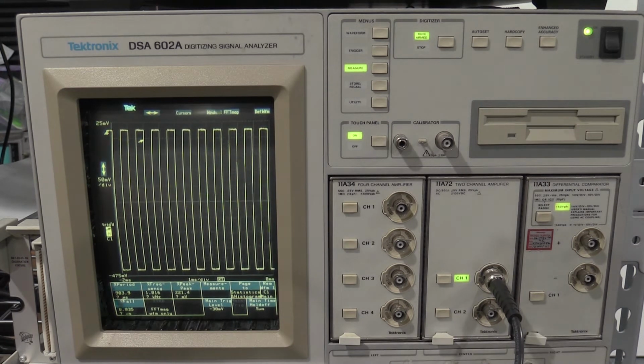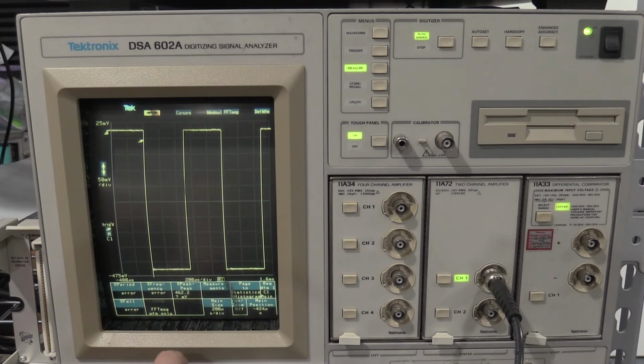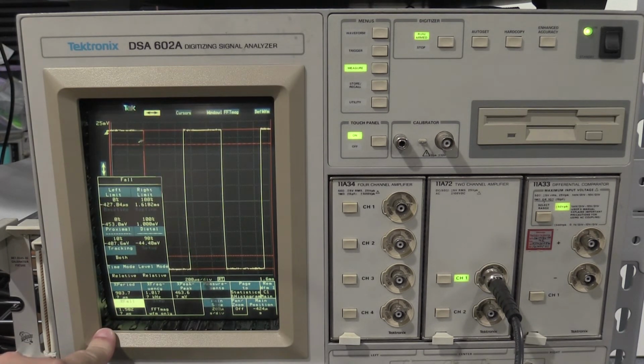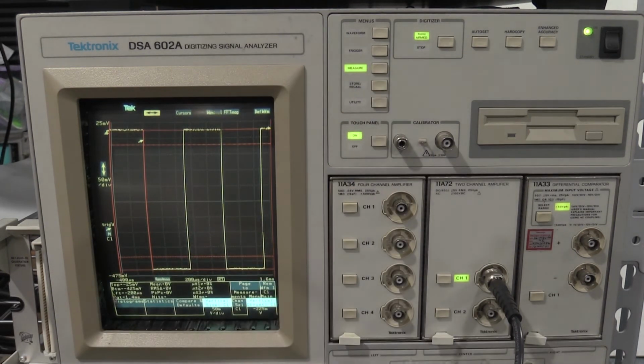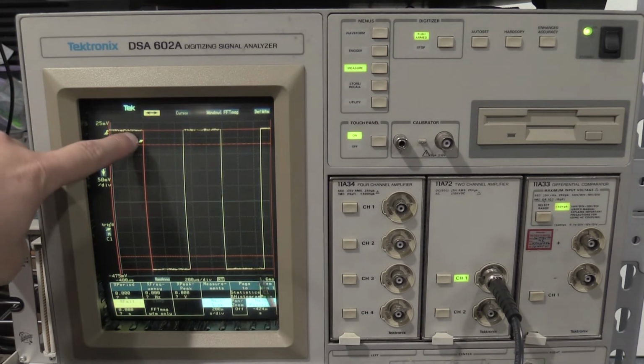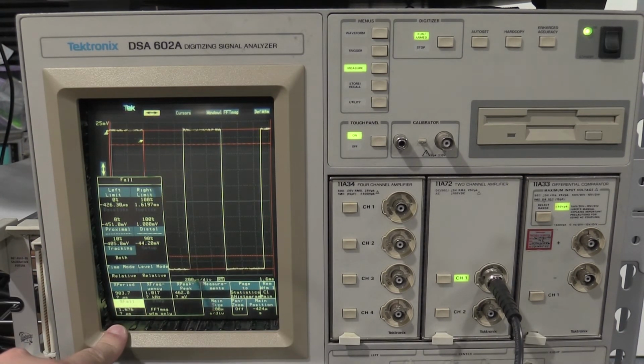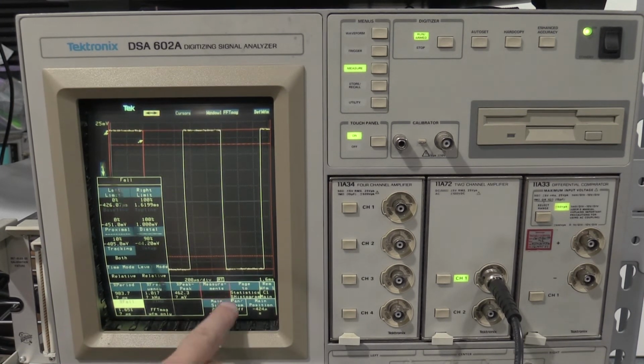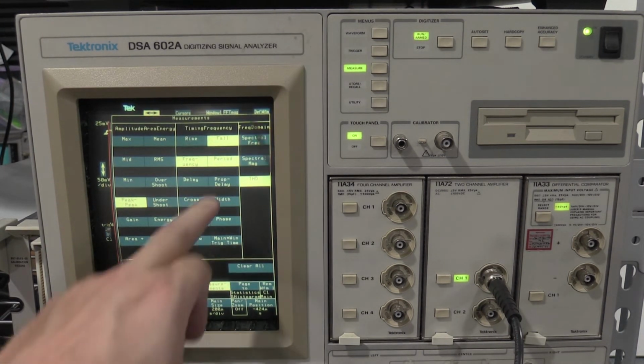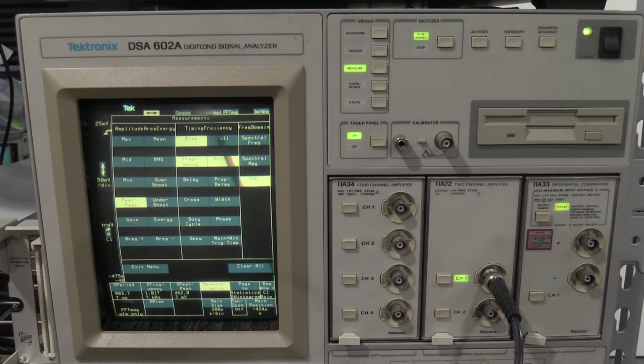Okay, this looks pretty good. So now we'll stretch out the waveform a bit. And this doesn't look too bad. And let's do... That's not what I want. We want to measure. Fast fall's measuring here, but I don't want fast fall. I want measurements. Take that off, and I want rise.